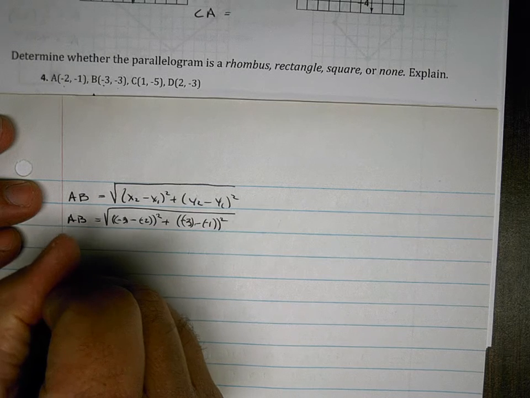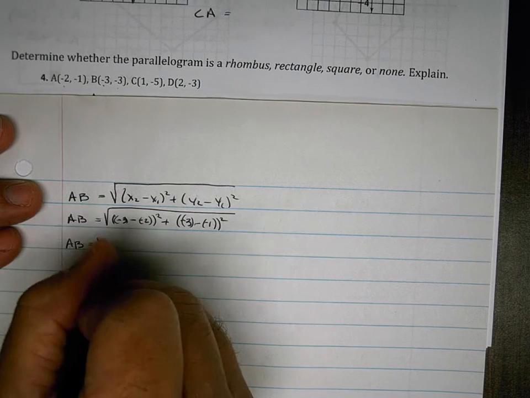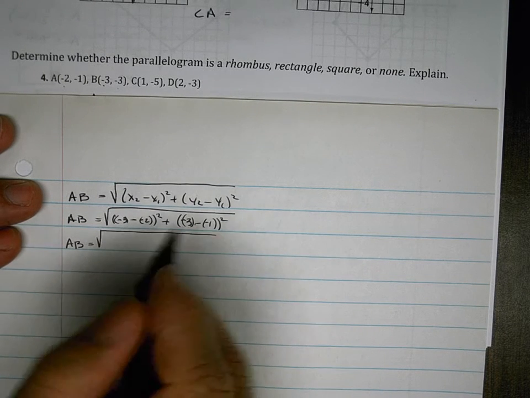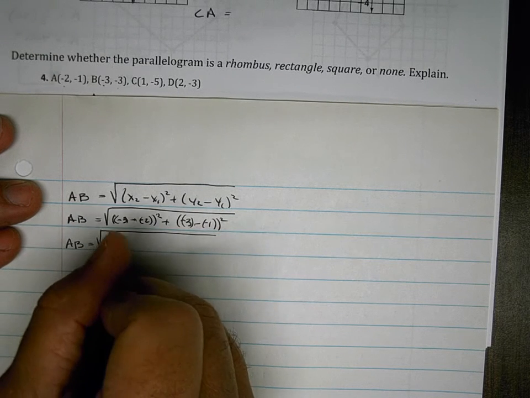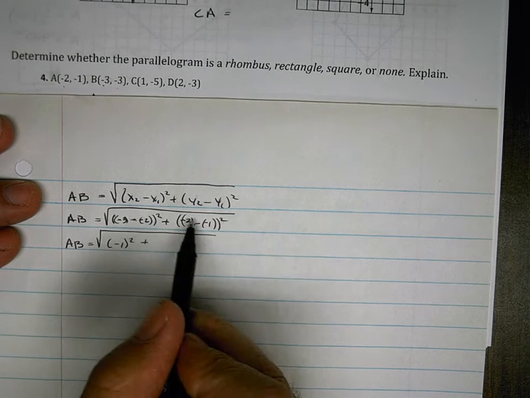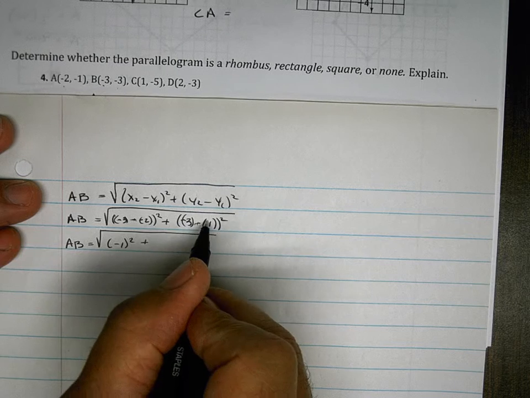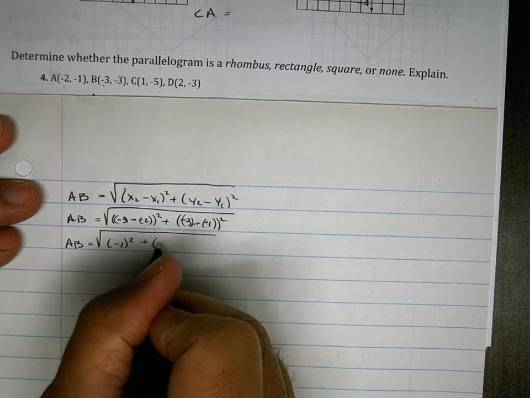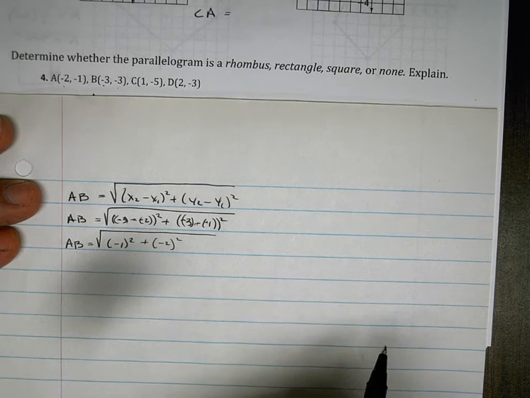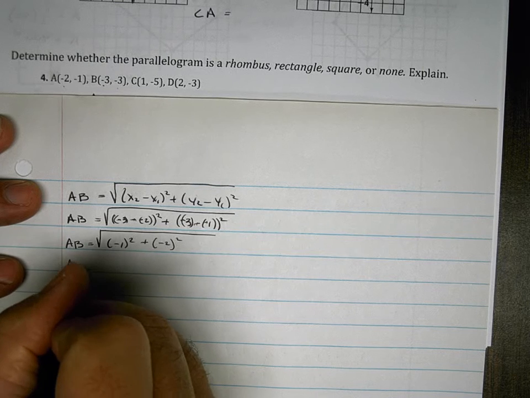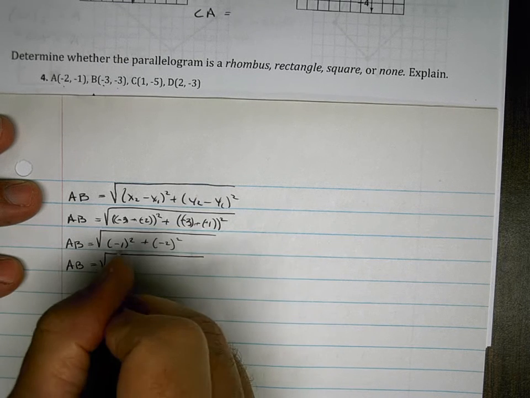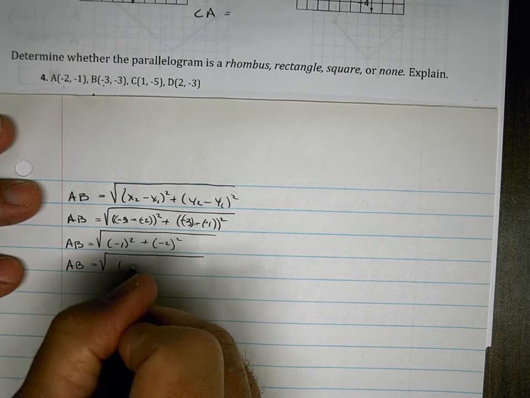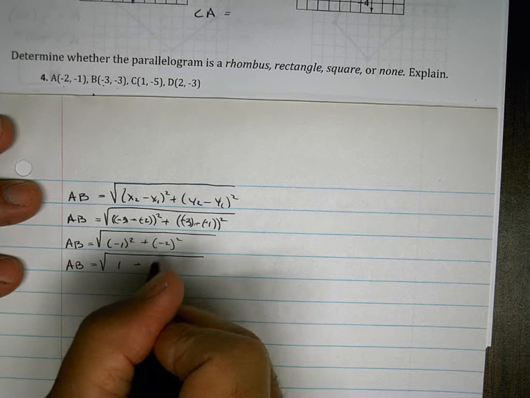Get AB equals the square root of, add the opposite, -3 plus 2 is -1 squared, plus -3 plus 1 is -2 squared. And we get AB equals the square root of -1 squared is 1, and -2 squared is 4.